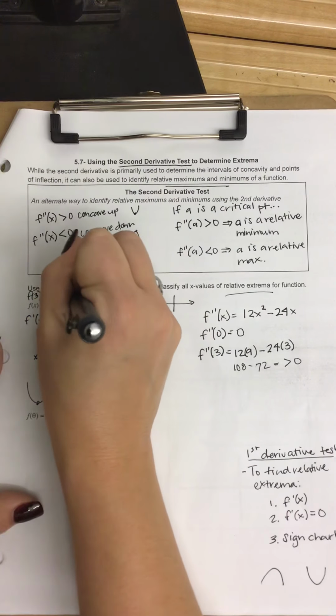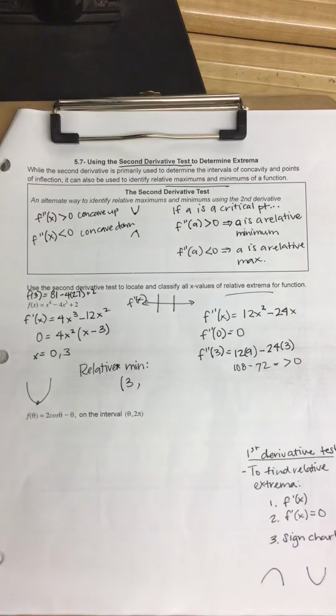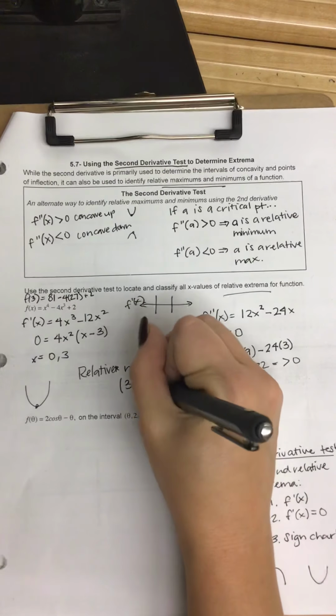So that's 81 minus 4 times 27 plus 2. That's negative 27 plus 2, negative 25.